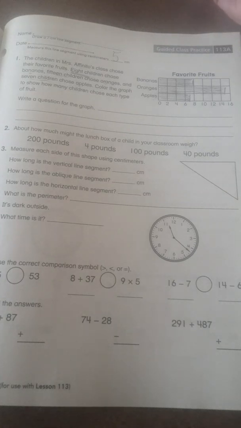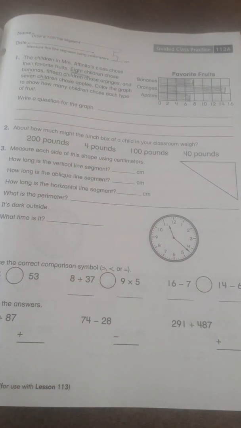Now it says, write a question for the graph. So what kind of question can we come up with? Well, a lot of graphs always ask who chose the most or what fruit had the most. So let's go with that one. All right.